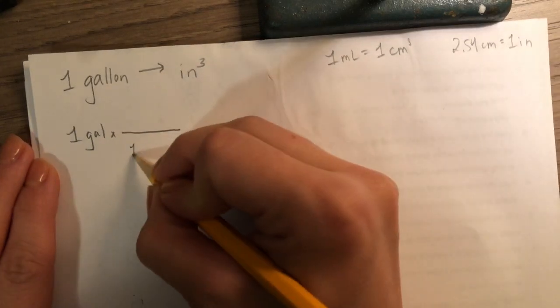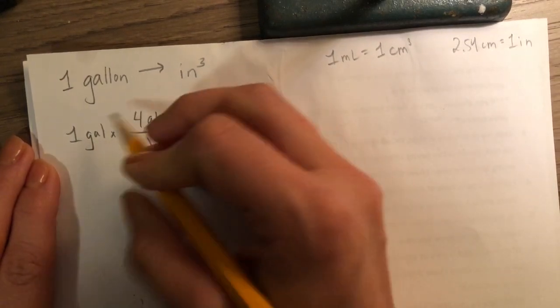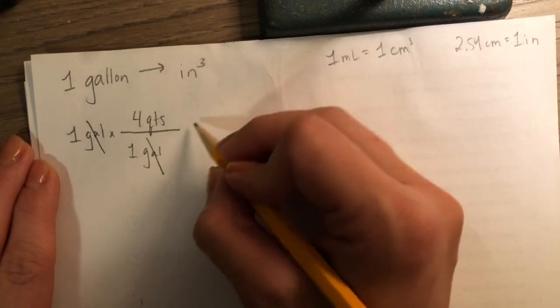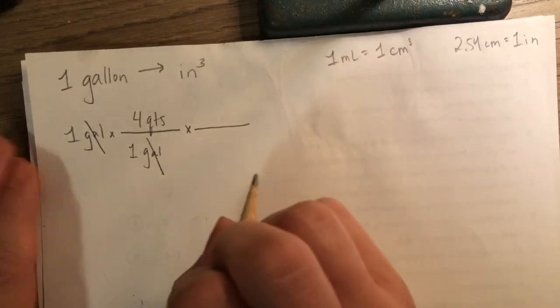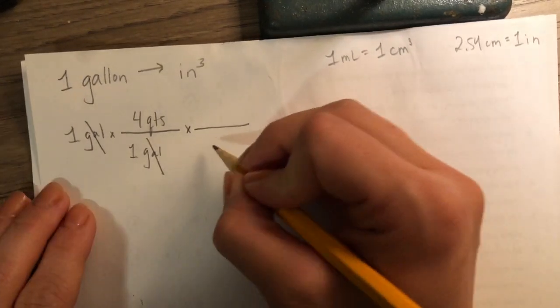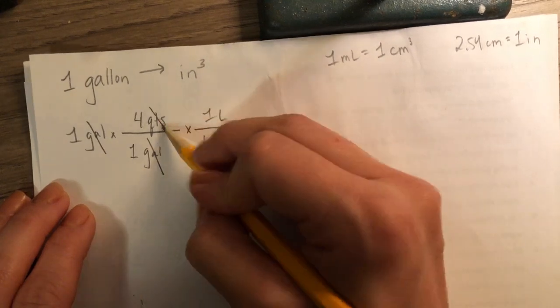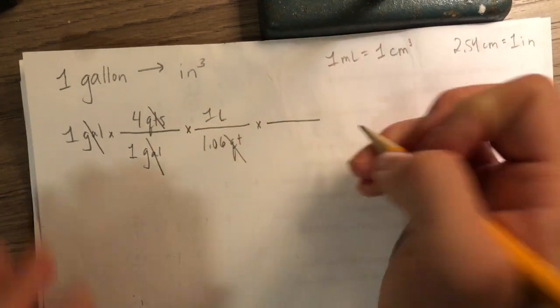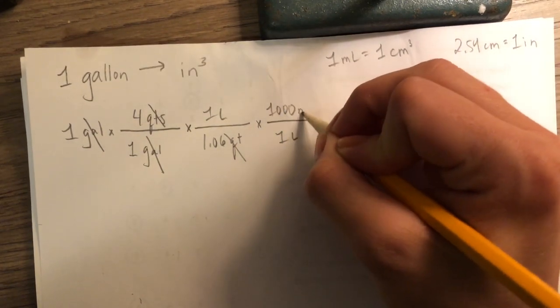And the conversion factor that has gallons in it says that 1 gallon is equal to 4 quarts. Remember, a gallon goes on bottom to cross cancel. From here, if we're eventually going to get to milliliters, we can go quarts to liters. There's 1.06 quarts in a liter. From here, every 1 liter is 1,000 milliliters.